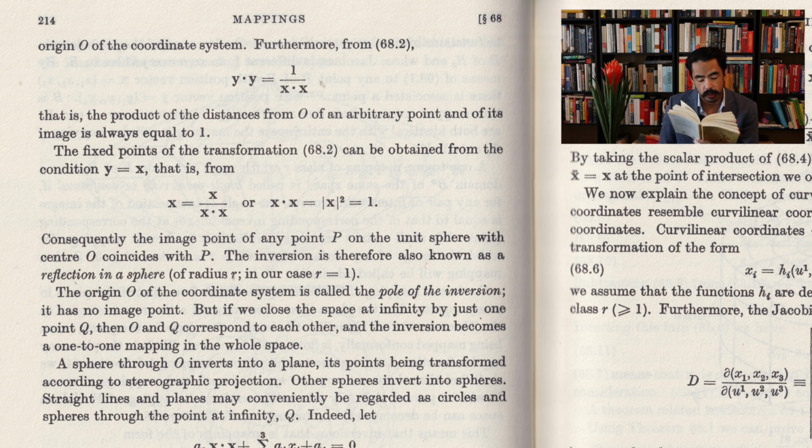The fixed points of the transformation denoted by the vector y can be obtained from the condition vector y equal to vector x, that is, from vector x equal to vector x over the scalar product of x with itself, or the scalar product of x with itself is equal to the magnitude squared of the vector x, which is then equal to 1. Consequently, the image point of any point P on the unit sphere with the center at the origin coincides with that point P.